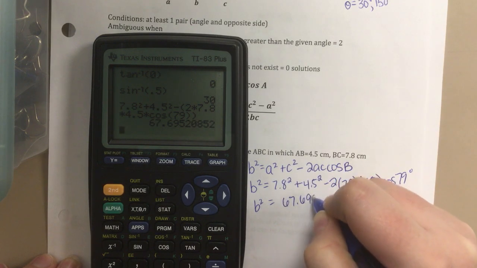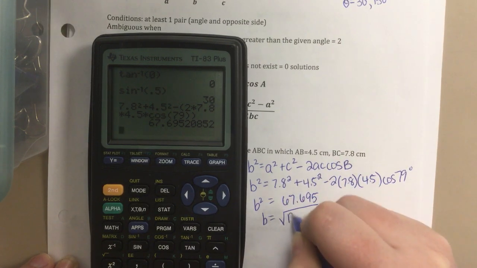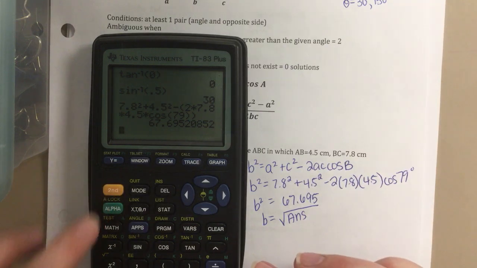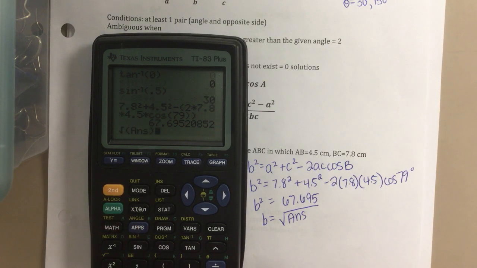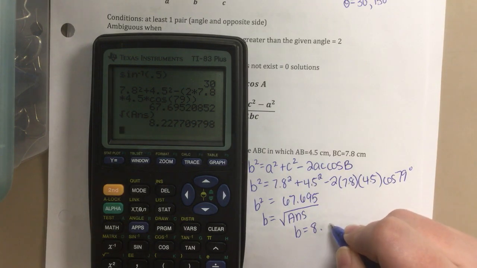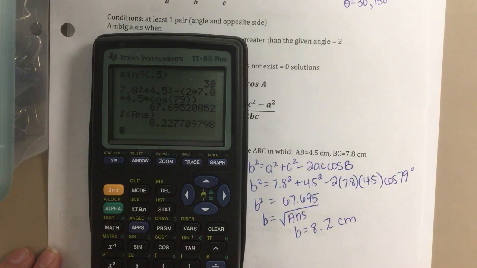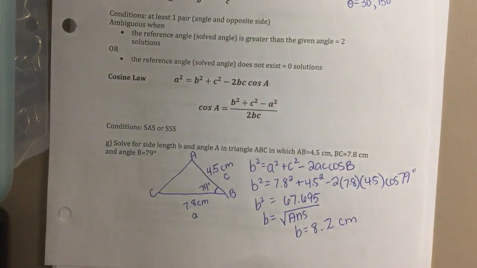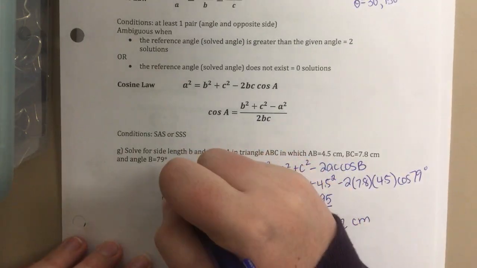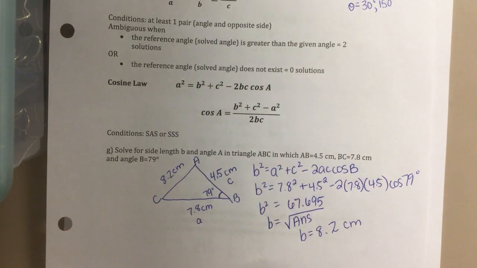67.695. And then I'm going to square root that. Answer to get little b as 8 point, we'll go to the nearest tenth, 2 centimeters. Okay, so little b, 8.2 centimeters. Seems reasonable in this triangle.